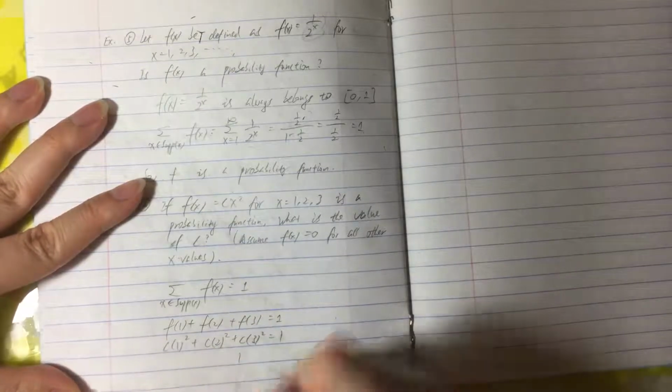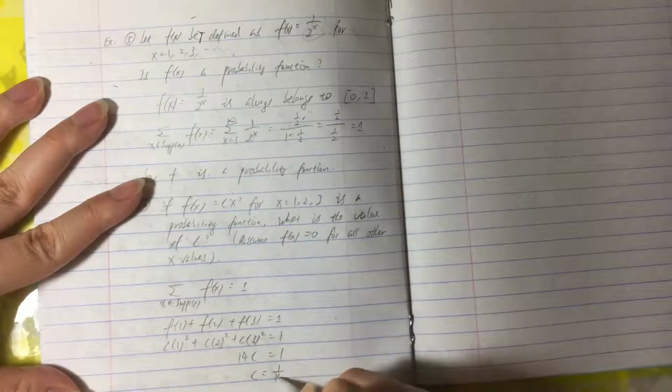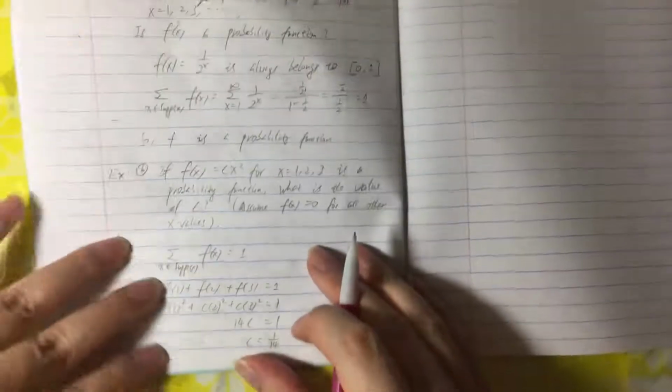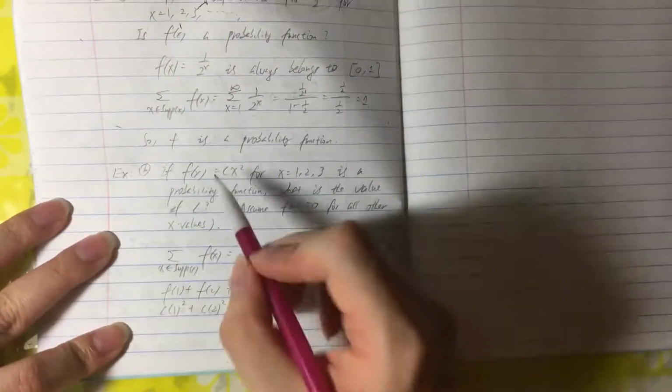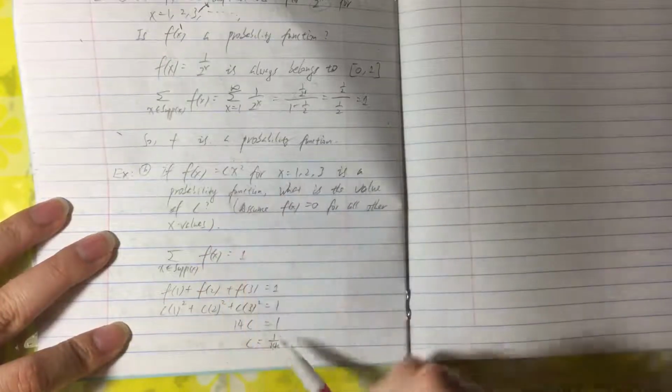1 plus 4 plus 9 should be 14. I get 14c equal to 1, so c equal to 1 over 14. Then check. If I plug in 1 over 14 for c, f of x is always greater than 0.